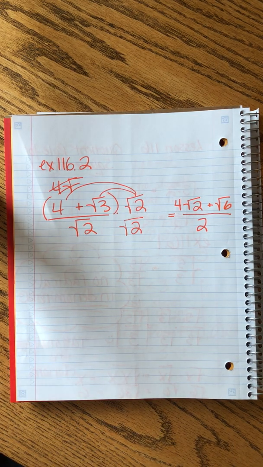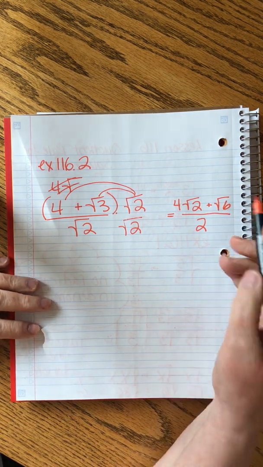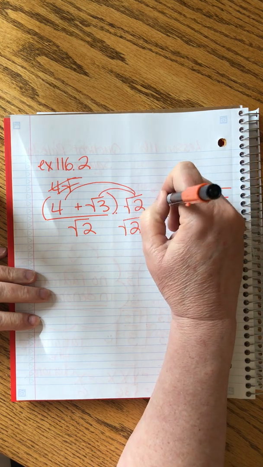We have to be careful about simplifying, but this one can't be simplified. 6 is simply 3 times 2. There's no pair of pigs to pull out. So this is our final answer.